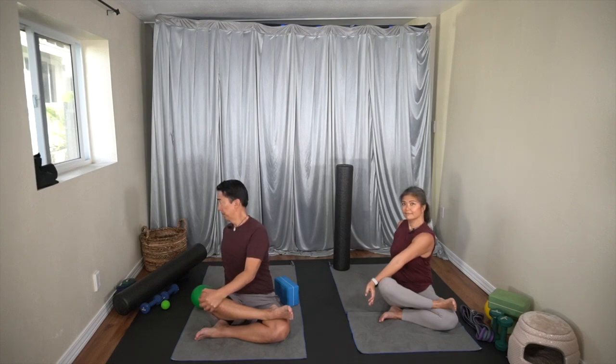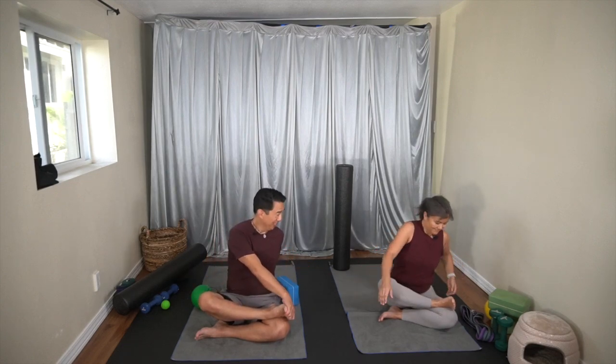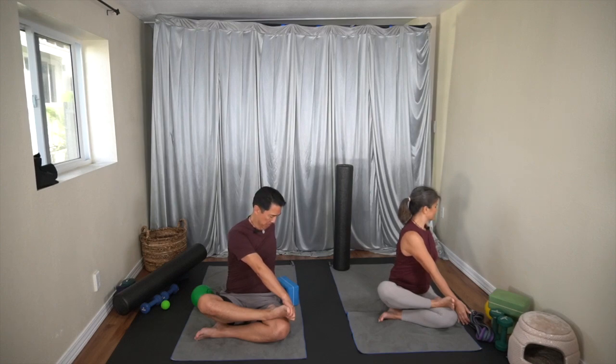Okay, we're going to rotate the opposite direction. Even though Maria says the count was enough. Suck in that tummy, long spine.